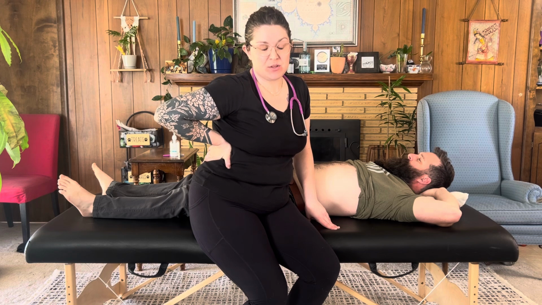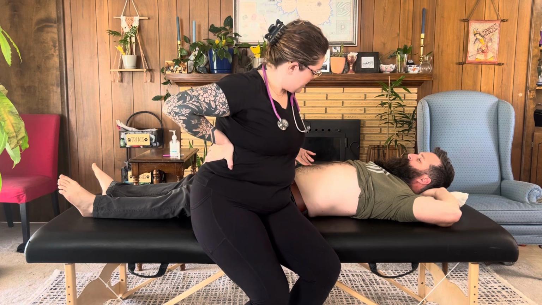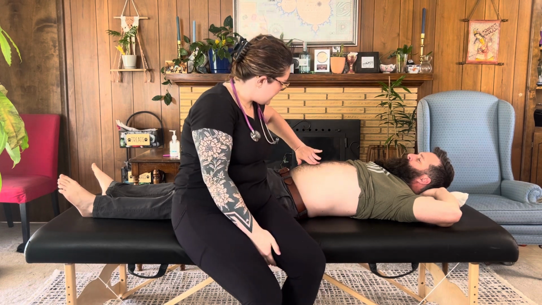Now I will palpate the aortic pulsation. I'm just going to find your umbilicus, go about 2 inches above that. Then we're going to palpate how wide we feel the aortic pulse.